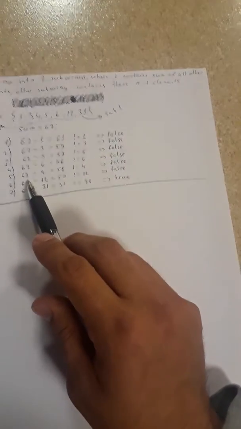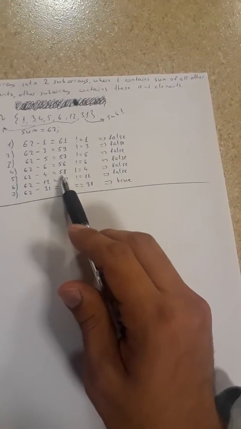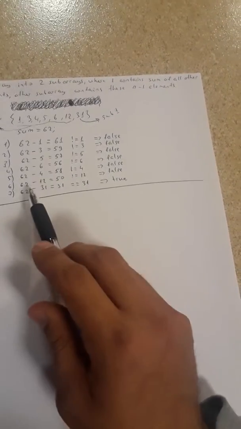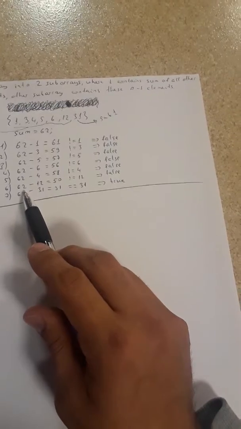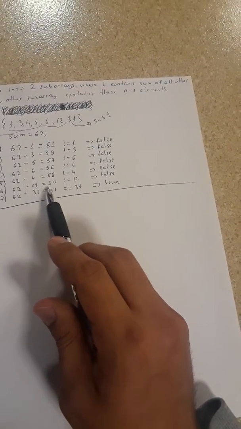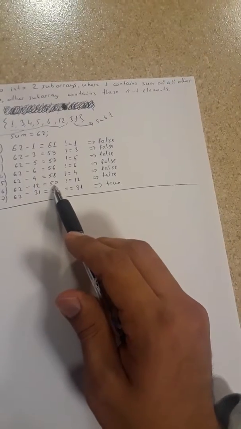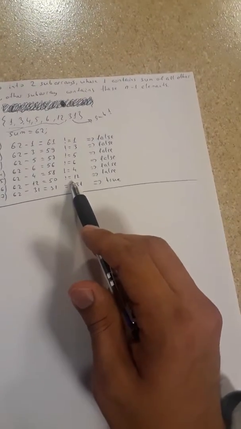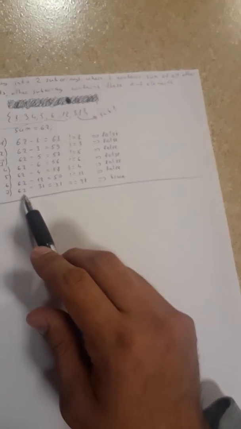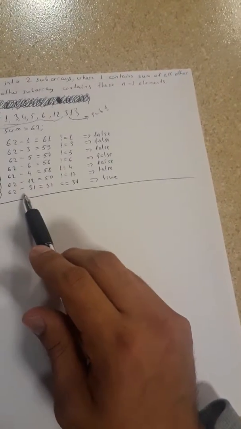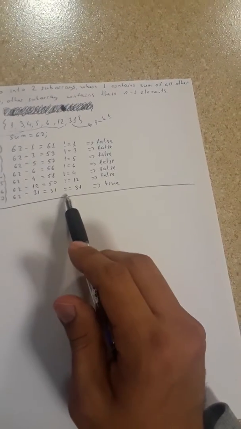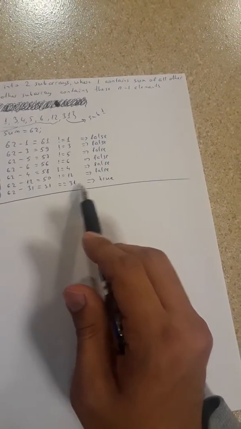As you see, 62 minus 4 will make 58, which is not equal to 4. Again, at the 6th step, 62 minus 12 is equal to 50, which is not equal to 12 itself. Again, false. And at the 7th step, we see that 62 minus 31 is equal to 31, so it's equal to 31 itself.